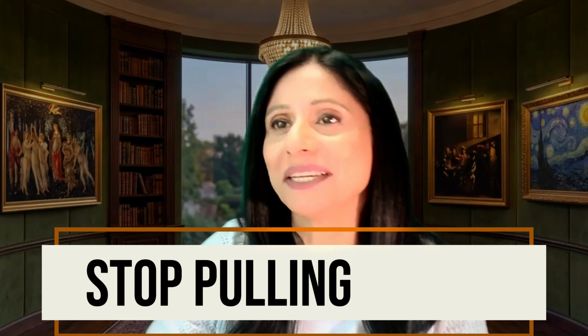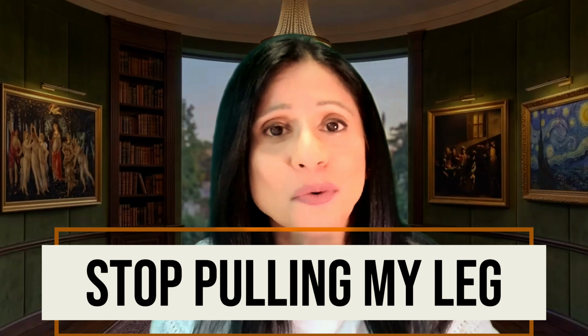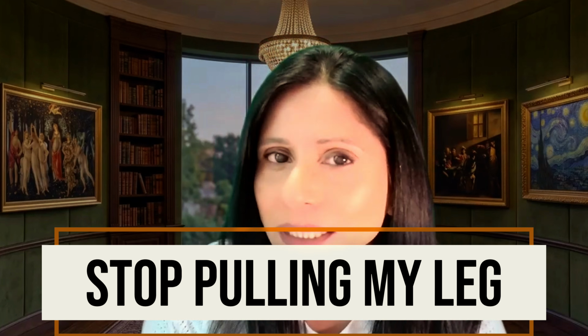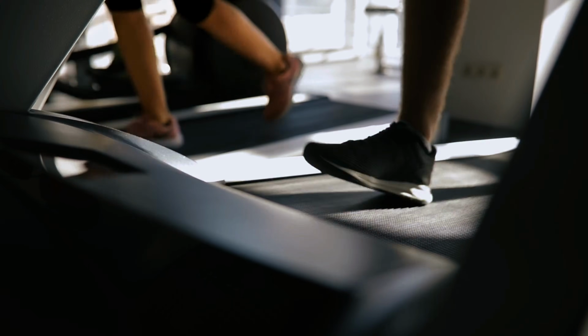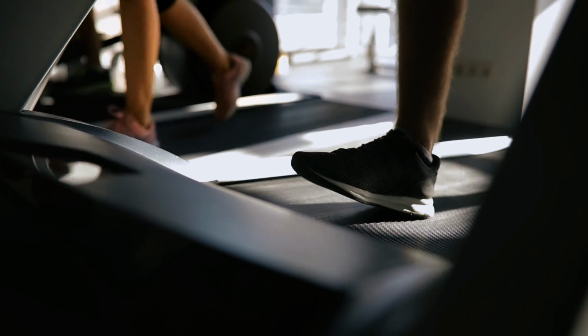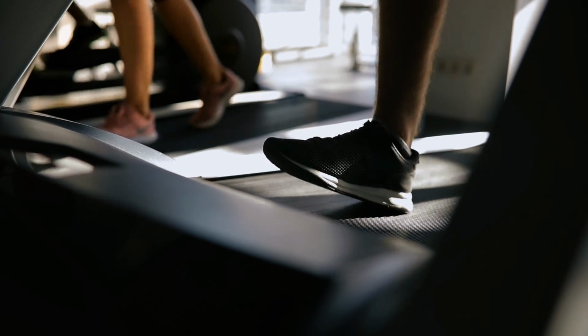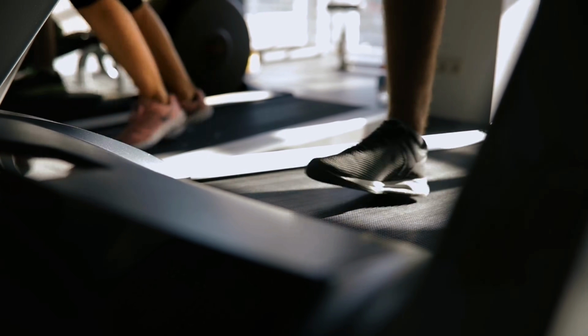I said this exact phrase to one of my students, and she was utterly confused. You know what she did? She looked down at her feet. She was completely confused, completely baffled, and she was thinking, why is Nas talking about grabbing my leg and tugging it and pulling it?